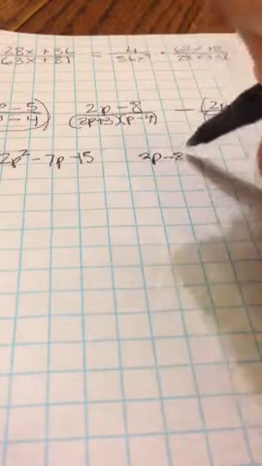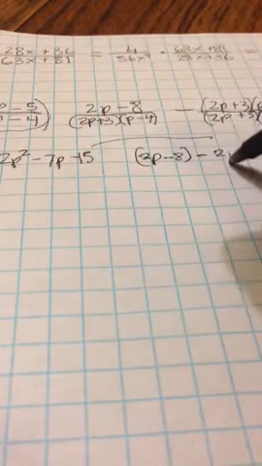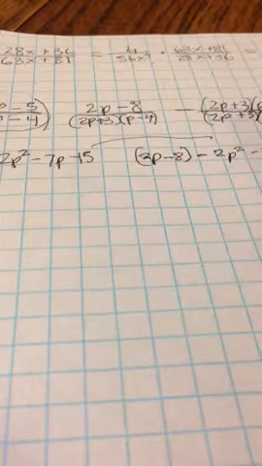So, as we put it into the equation, 2p minus 8 minus that equation right here, 2p squared minus 7p minus 15. Sorry.